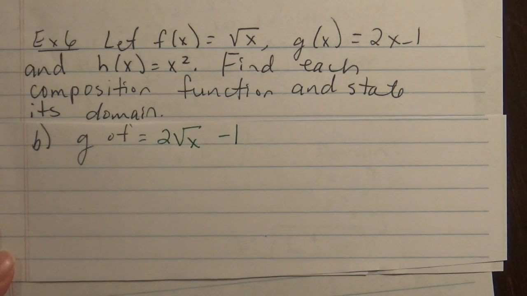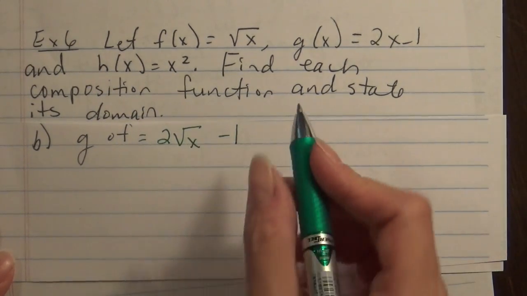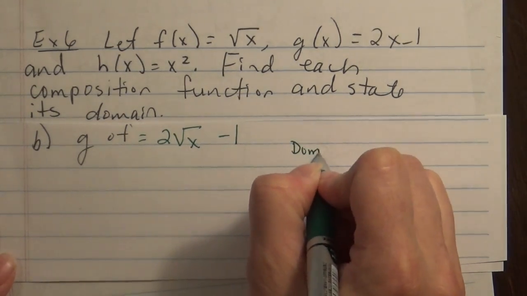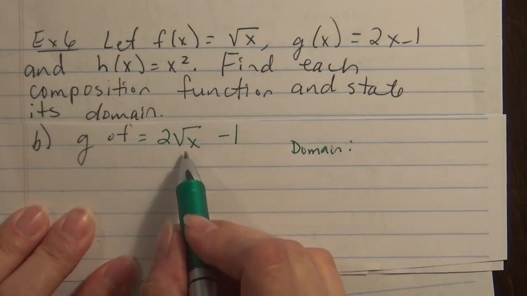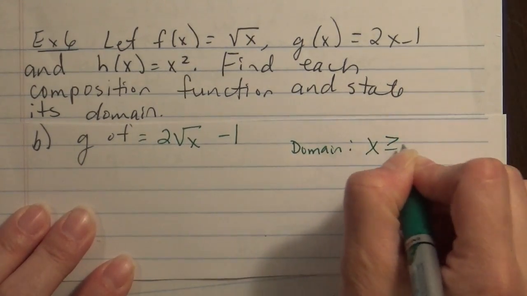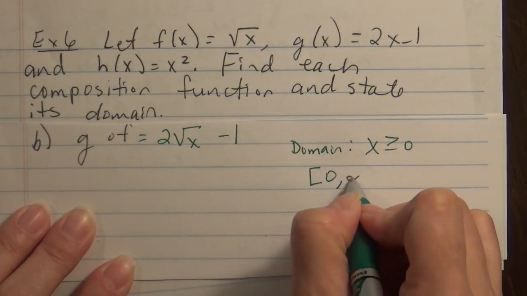For my domain, I know that I cannot have a negative inside that square root. I don't even really have to make a calculation. I know that x, the inside, must be greater than or equal to 0. So my domain would be the interval square bracket 0 comma infinity.